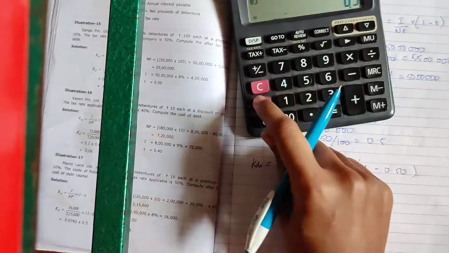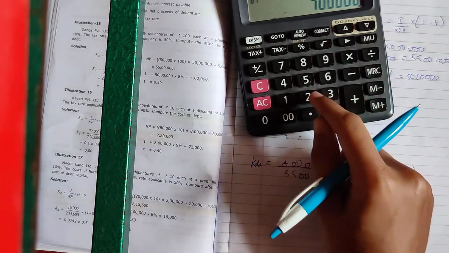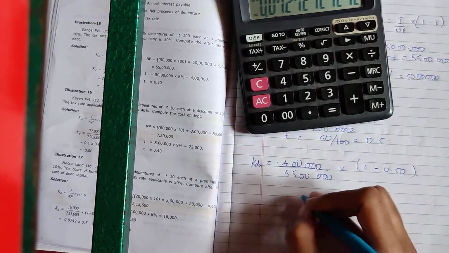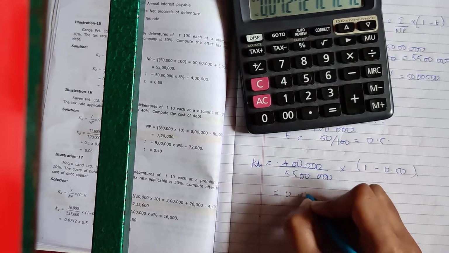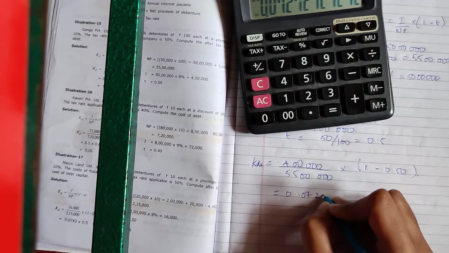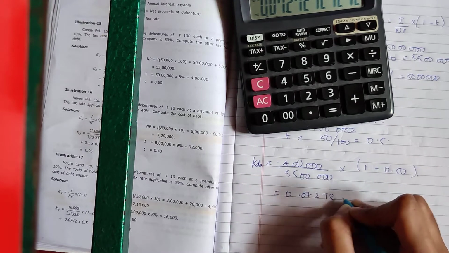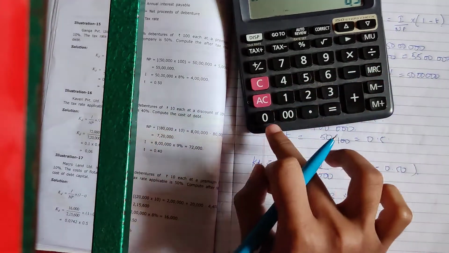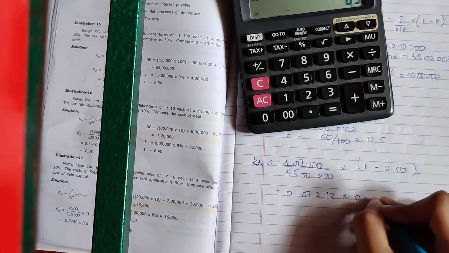Now start substituting. 4 lakhs divided by 55 lakhs is 0.0727, into 1 minus 0.50, that is 0.5.